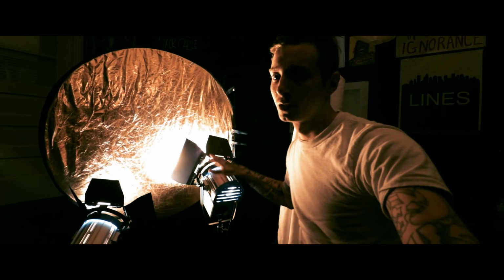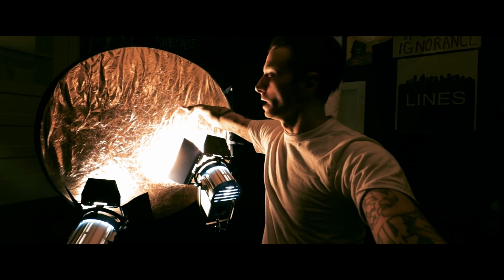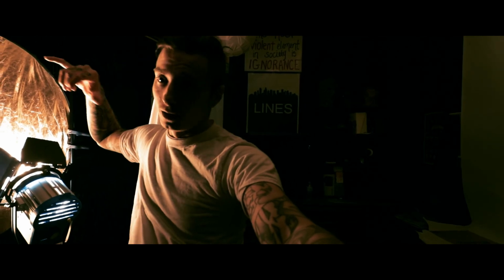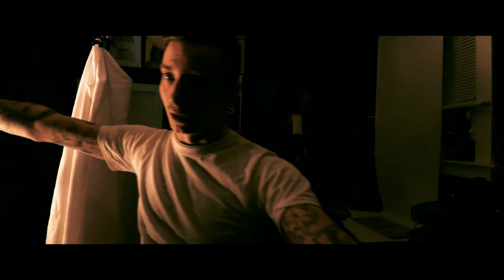And again, it's just these 2 lights hitting this gold. If this was red, it would reflect red back. If this was blue, it would give us a darker color back. Same with black.